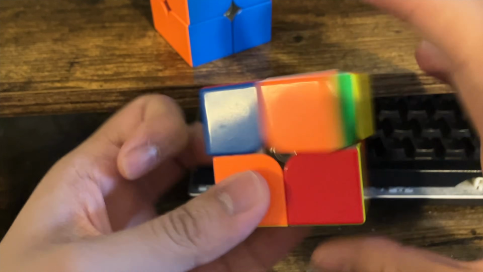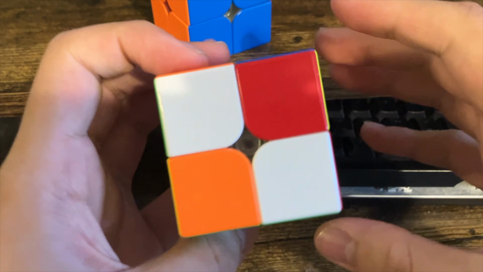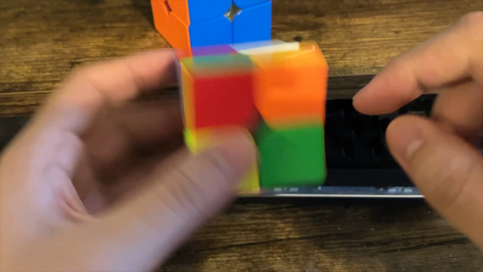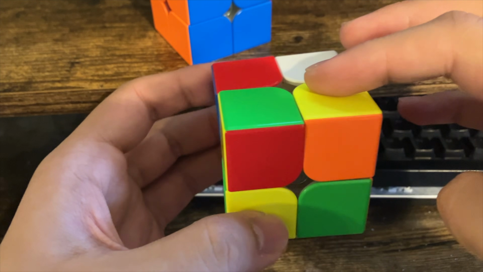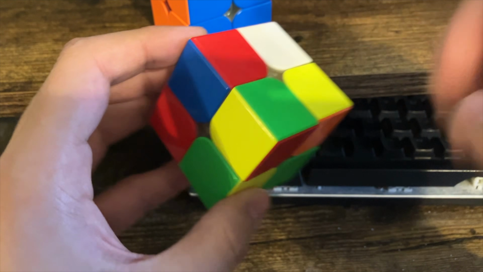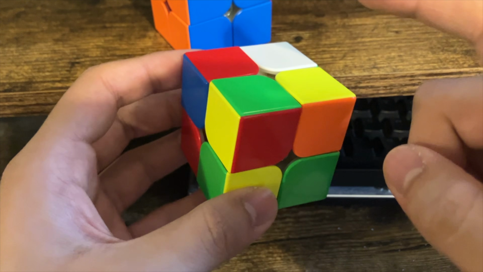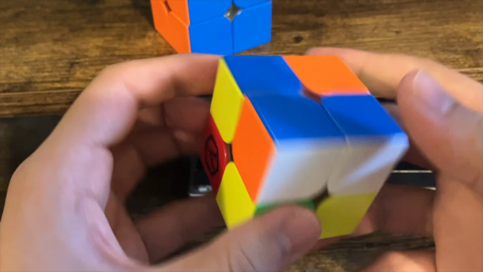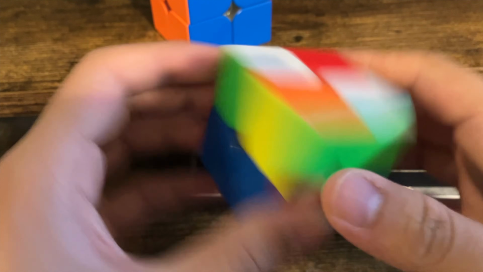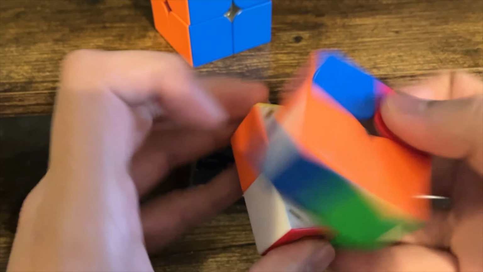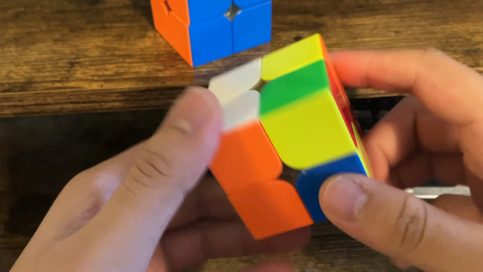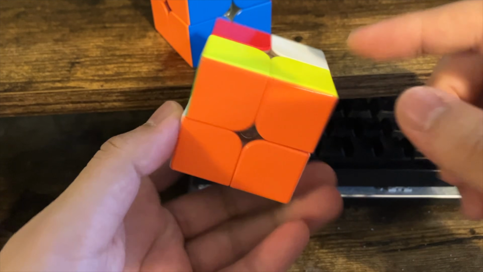I also see we can do U prime F2 into this LS case, which is a pretty nice one, but I would probably end up doing a different alg here, but I'll quickly scan around the cube to see if there's anything else that's good. We can do 4 moves into this EG1, which wouldn't be too bad, but it's still kind of mid, or we can do 4 moves into this EG, but this is also pretty mid here.